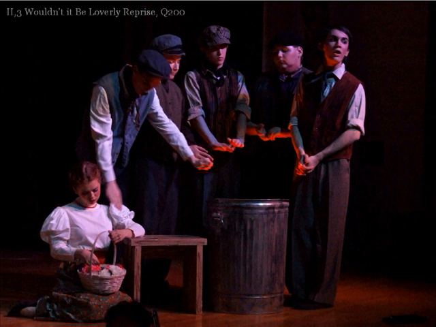Alright, this is Act 2, Scene 3. This is the reprise of Wouldn't It Be Loverly. It's 5 a.m. The street lamps are what's lighting the scene. 5 a.m., but the sun is just getting ready to rise, or is just rising.